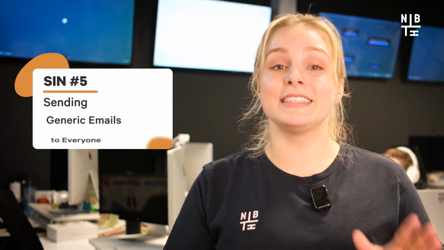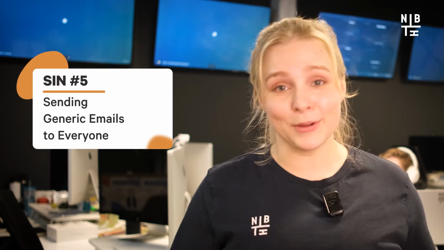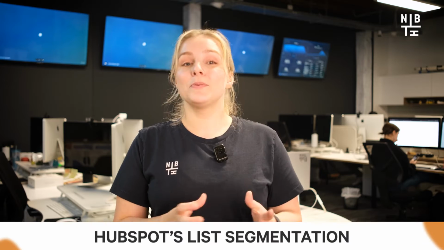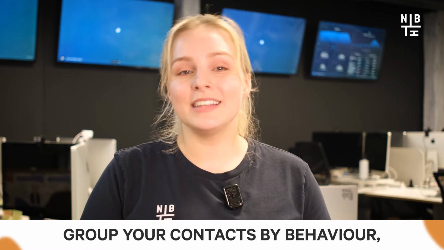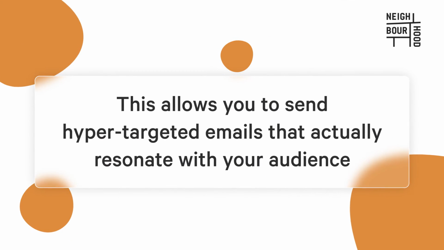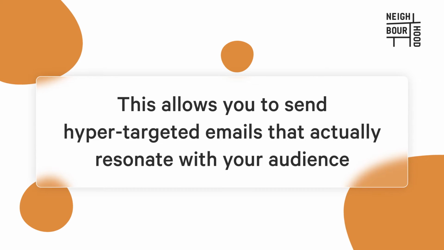Sin number 5 is sending generic emails to everyone. You're blasting the same email to your entire list. Not only is this ineffective, but it's also a fast track to higher unsubscribe rates. HubSpot's list segmentation is your secret weapon. Group your contacts by behavior, demographics, or life cycle stage. This allows you to send hyper-targeted emails that actually resonate with your audience.